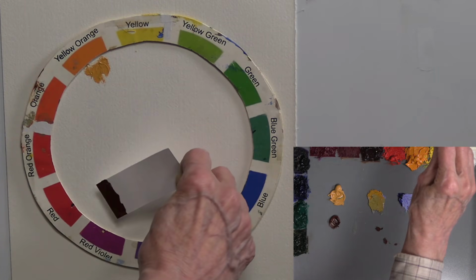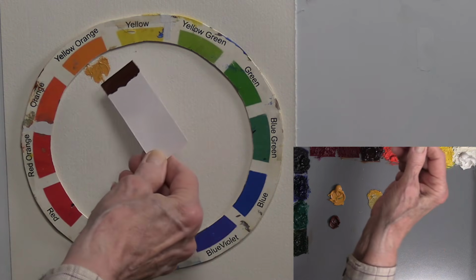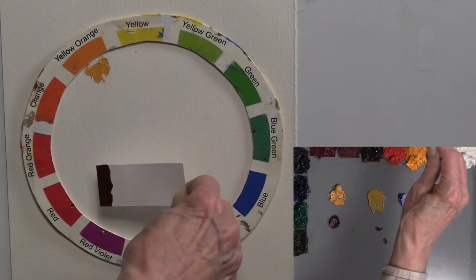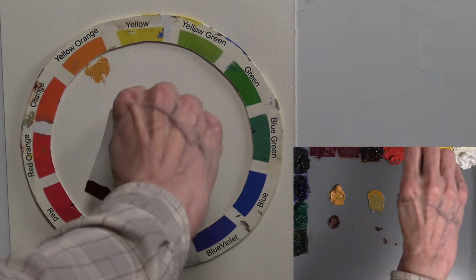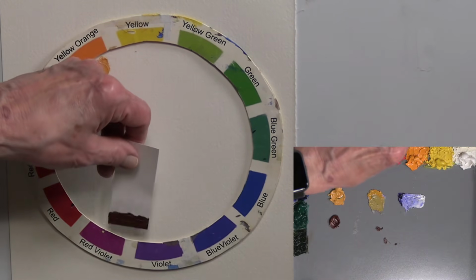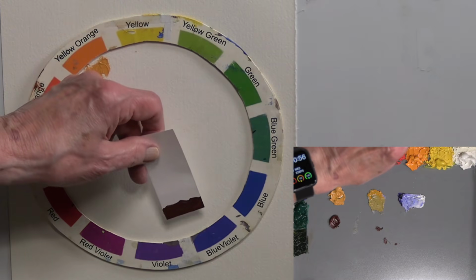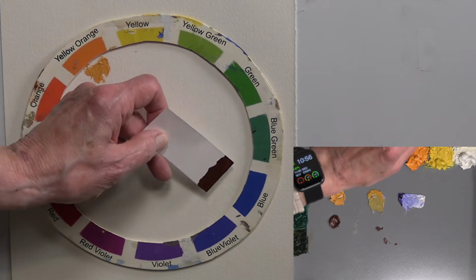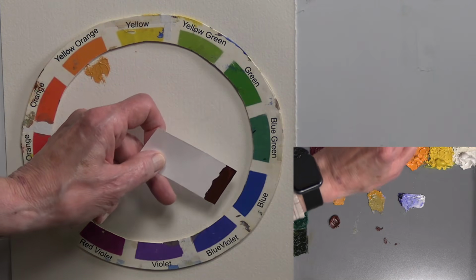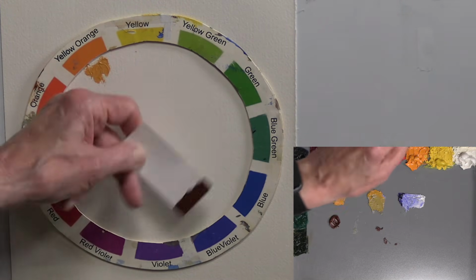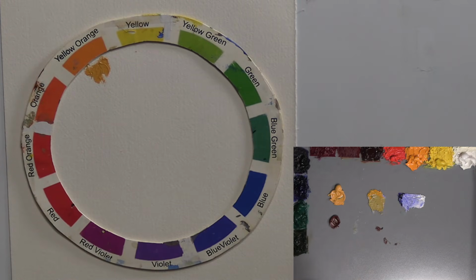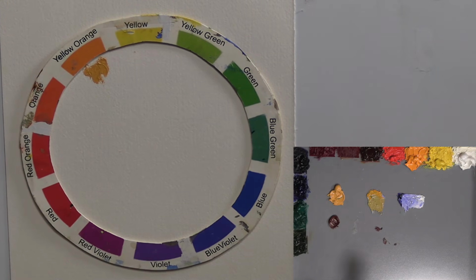Your eyes sort of blend it together with these colors as I move it around like this. But the further we get onto the cool side, you see the eyes are not blending it quite so much. And when we get over here, your eyes don't blend it at all. So we know it's not a cool color. So what is it? What is burnt sienna?